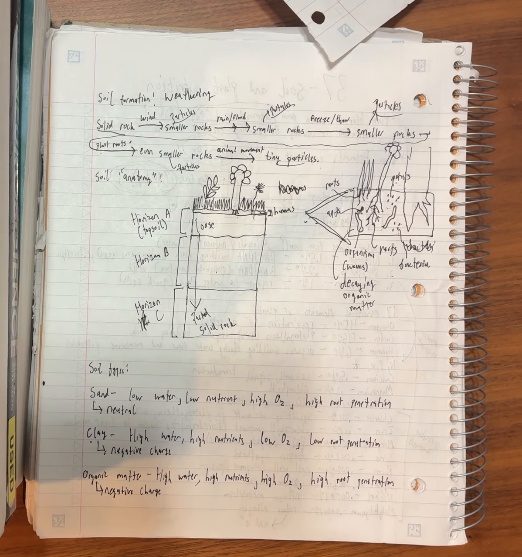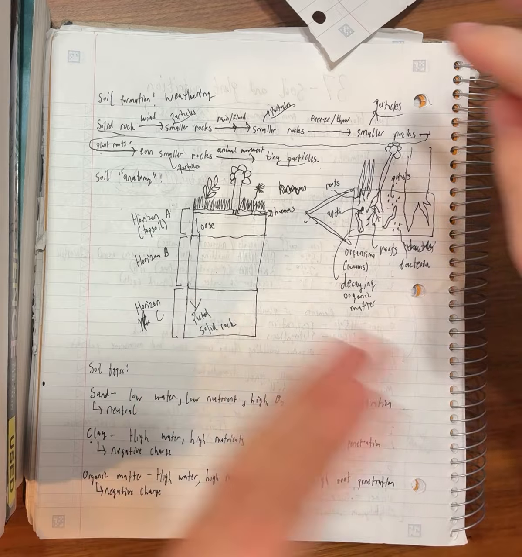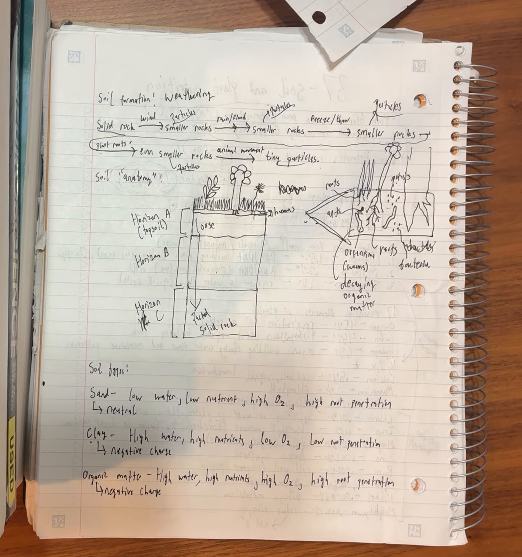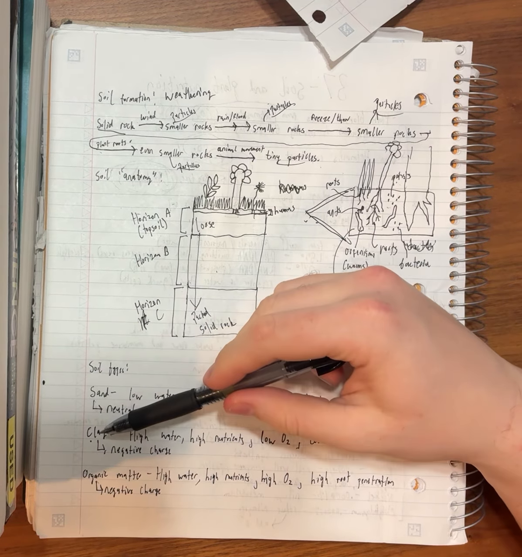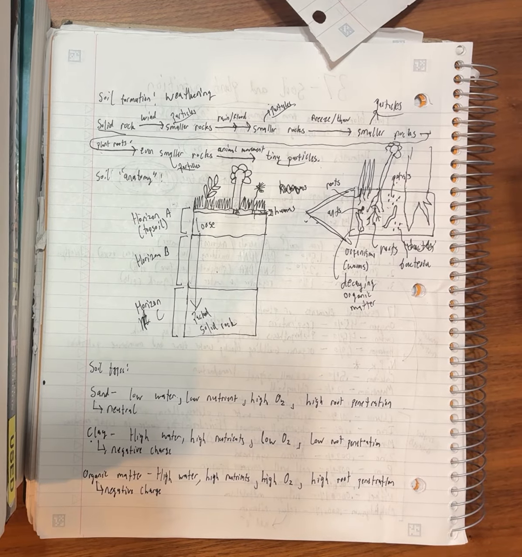Next up, we're going to talk about the types of soil. There are 3 types of soil in general. There might be more, but for this class, there's 3. You have sand, clay, and organic matter.